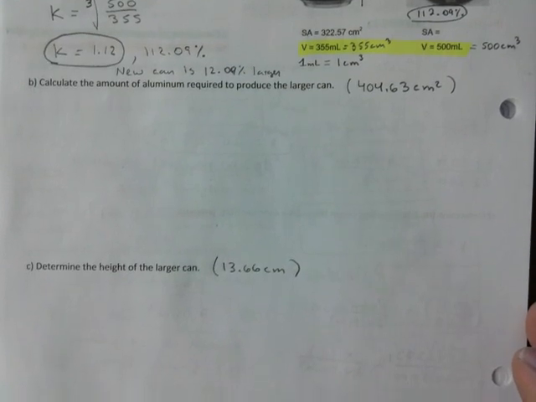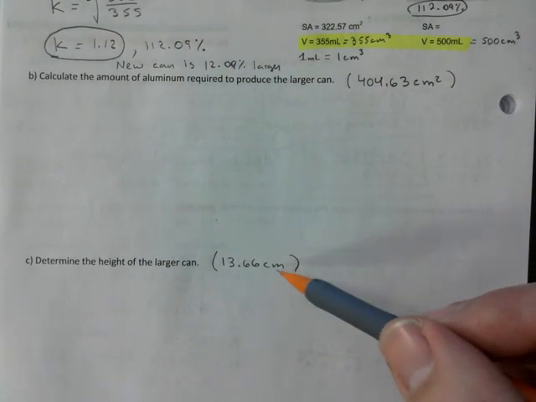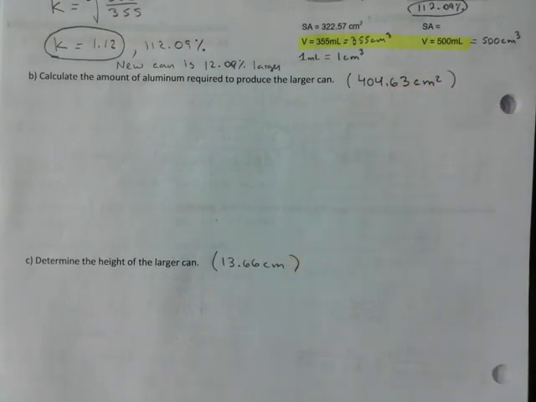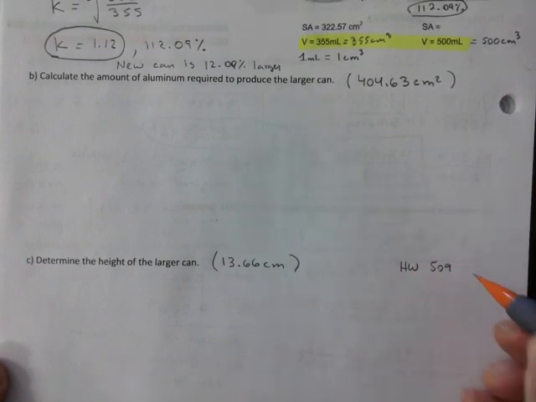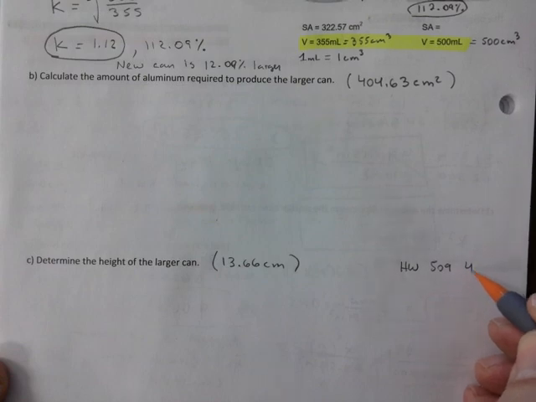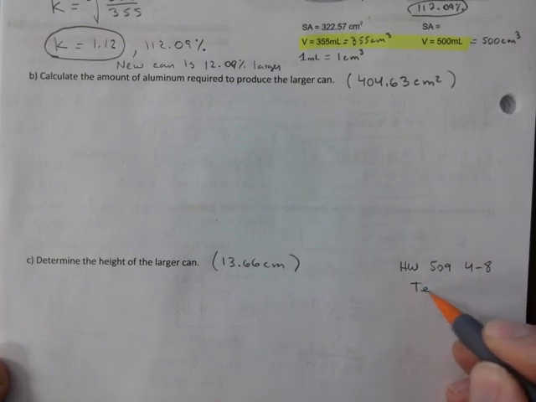I want you to try these two as well on top of the homework, right? What did I say? 509, 4 to 8, right? So I'm going to write this down again so you have no excuses. 4 to 8 textbook.